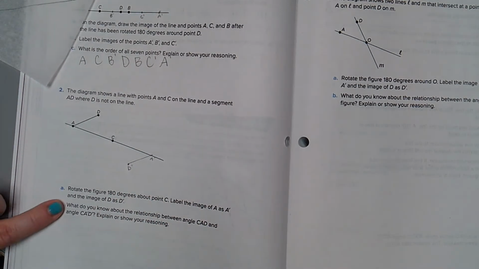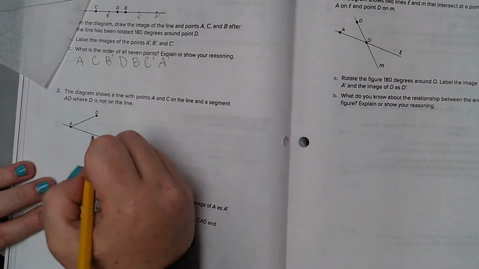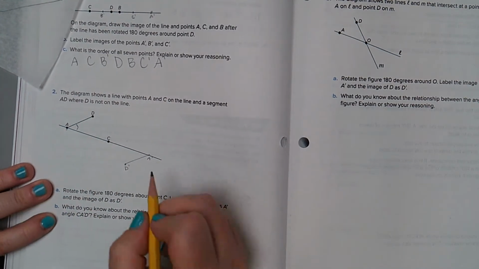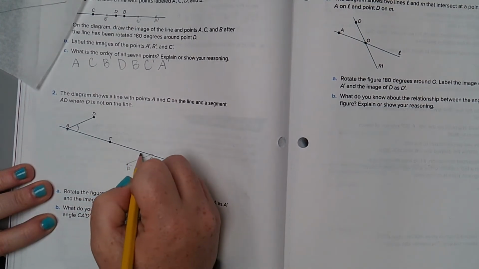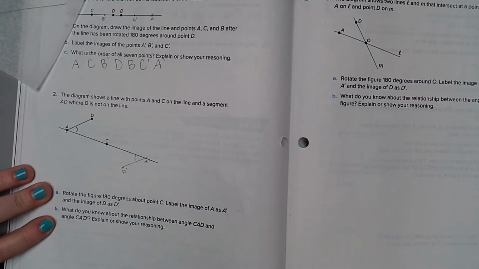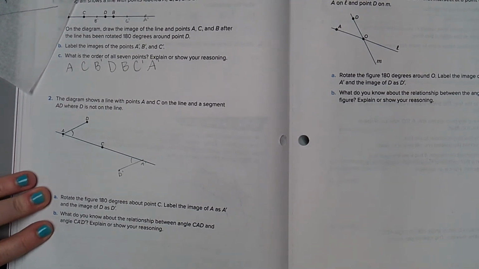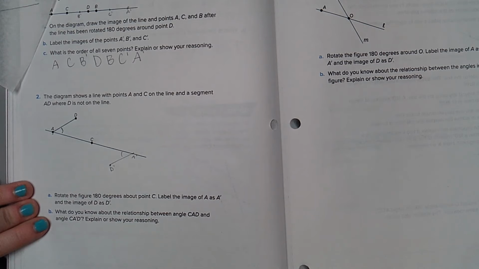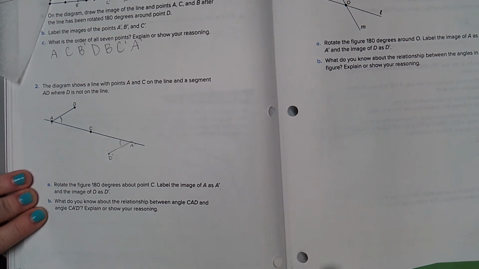Okay. What do you know about the relationship between angle CDA and angle CA prime D prime? Well, based on our rigid transformation of 180 degrees, their angles are the same measure.